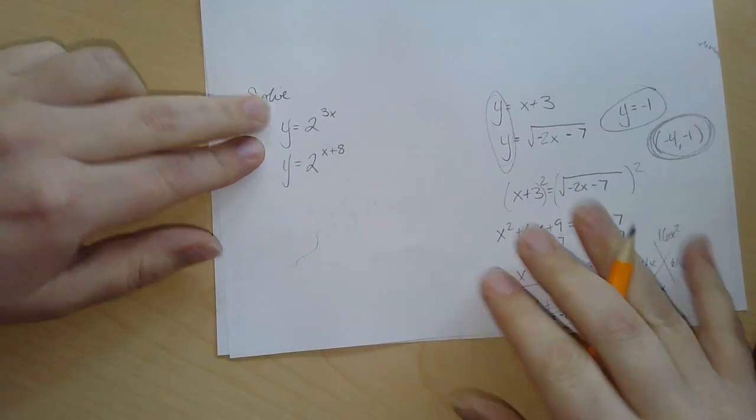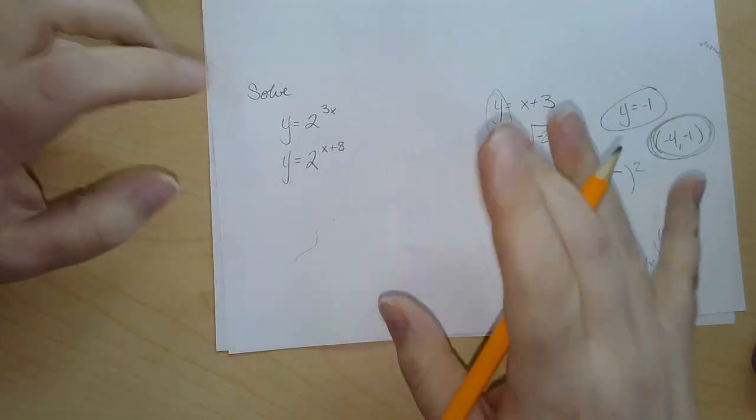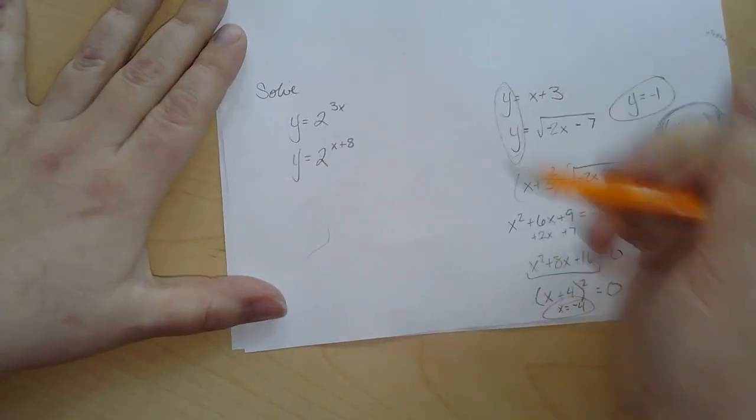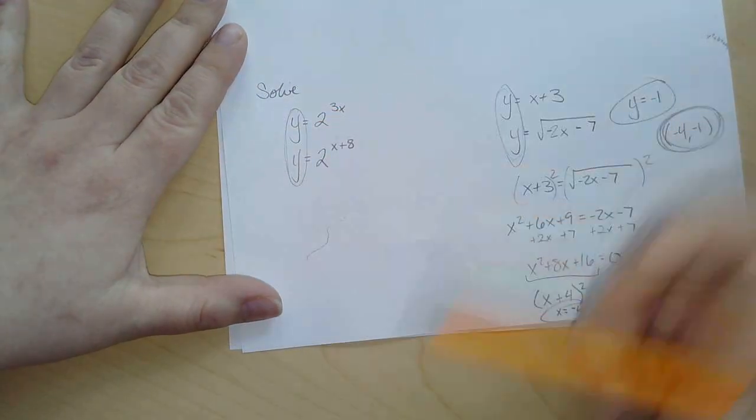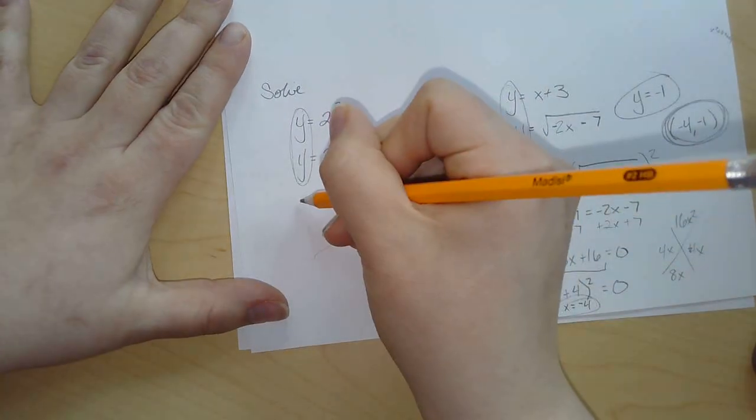Now this looks really scary at first because you're like, oh my gosh, there's exponentials in a system of equations. I have absolutely no idea what to do. But again, it's set up the same way. So I see they're set equal to y. So I'm going to set them equal to each other.